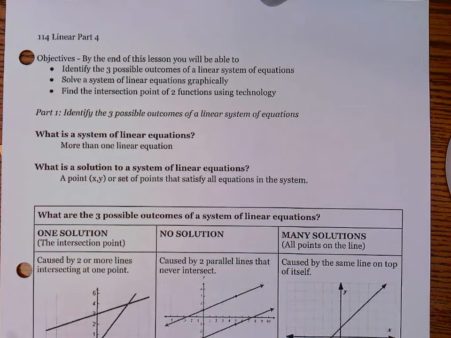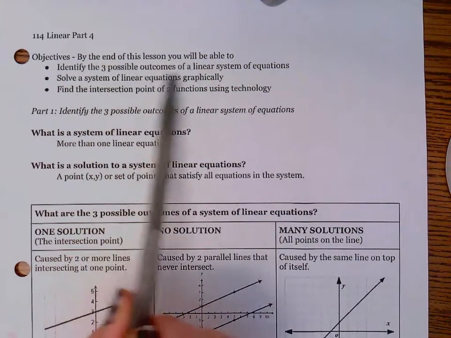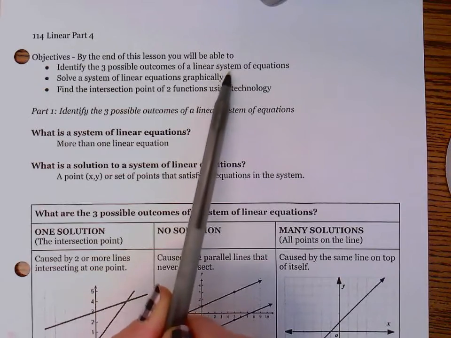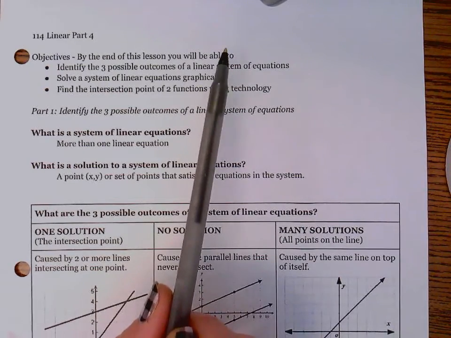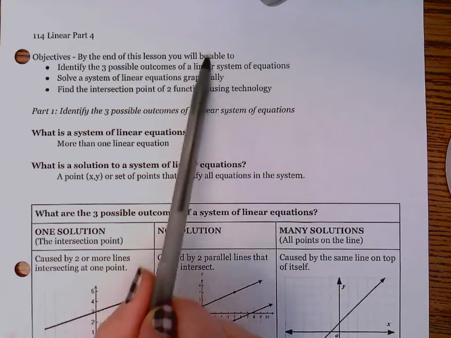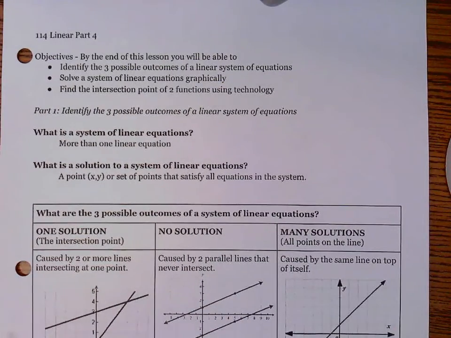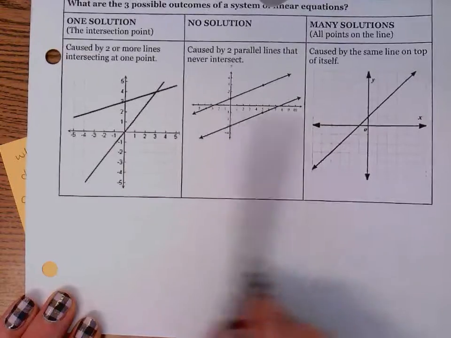Right, so identifying the three possible outcomes of a linear system. So we're jumping into more than one line. That's what a system is, more than one. You've just spent 3 days graphing lines. Now we're going to graph two together on the same graph.